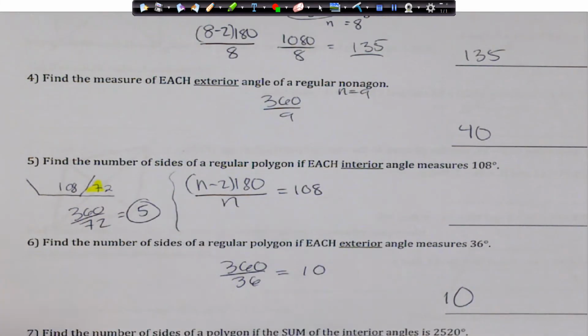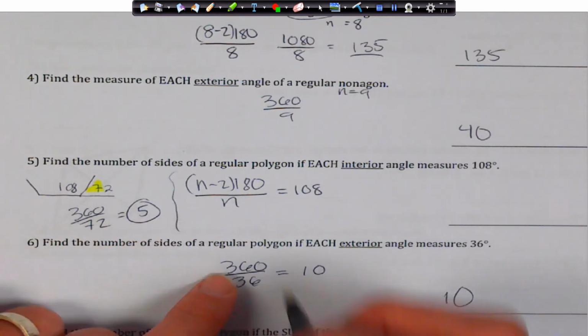So this is a lot easier if you are asked to find the sides given each interior. I would find the exterior. It's much faster to do. But you can use this formula. I'll show you how to do it.